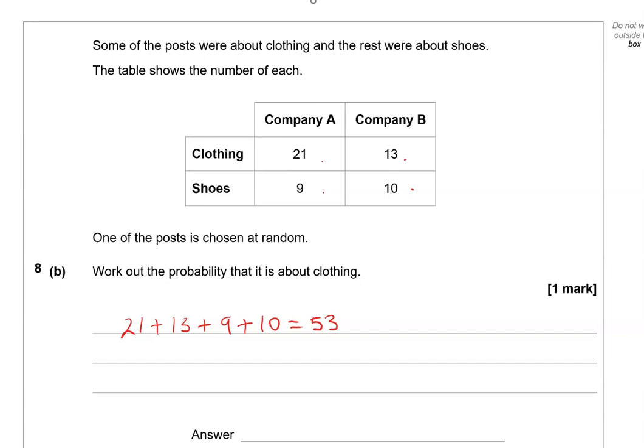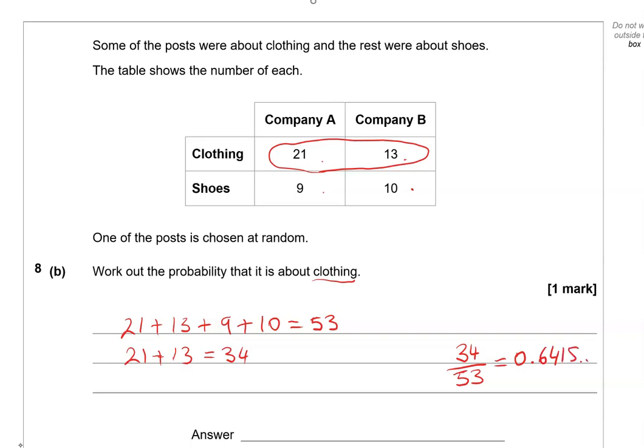So work out the probability that it is about clothing. Clothing, we've got 21 and 13, which gives us 34. So 34 out of 53 gives us the probability. 34 divided by 53, which gives us 0.6415 and so on. So this is about 64%.